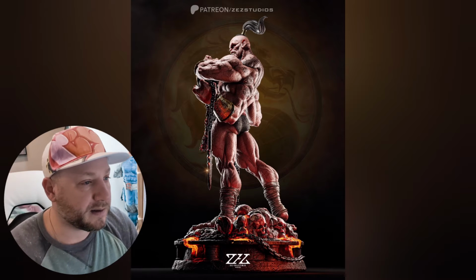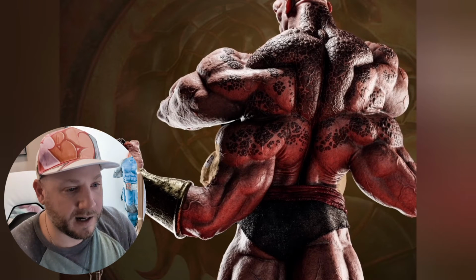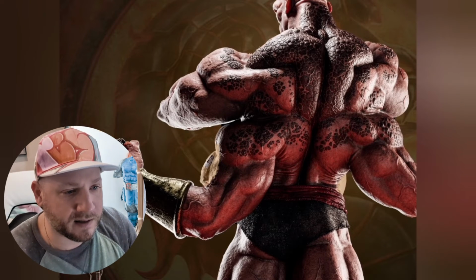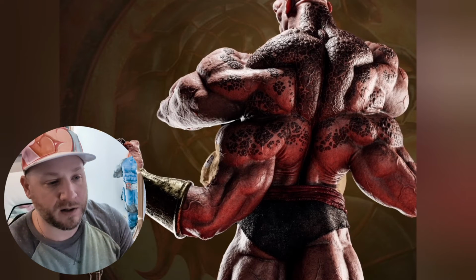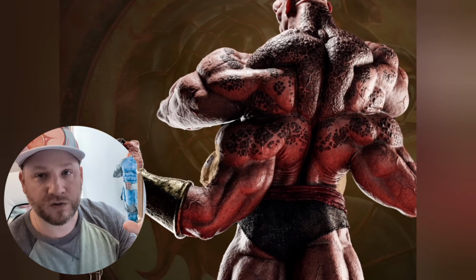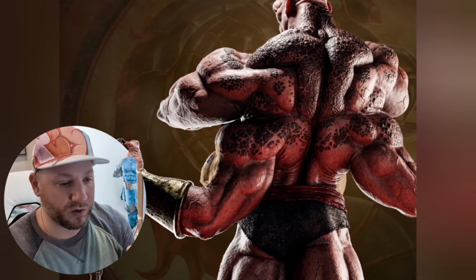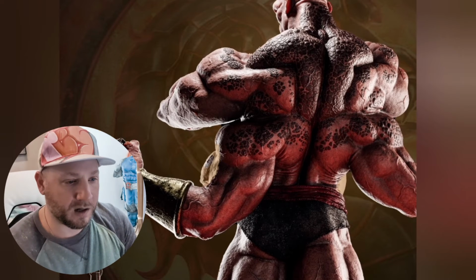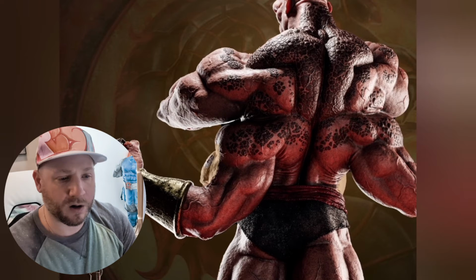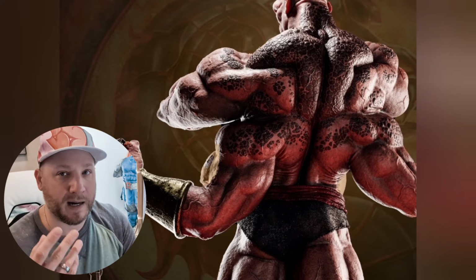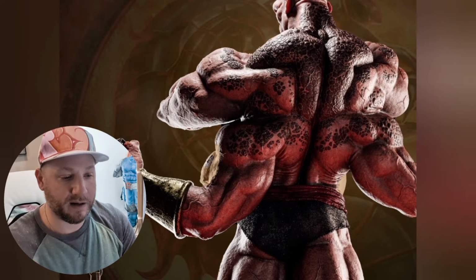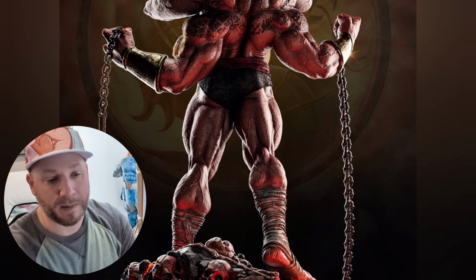Again, different angles of this color render. Let's see if we got anything different to look at. All right, here's a better shot at his back. So you're really getting to see, again, I apologize, to me, it looks reptilian. So you get to really see all those reptilian scales on his back. Looks really cool. On the color renders, they did artificial lighting to make it look like his body is being lit from the lava effect on the base.